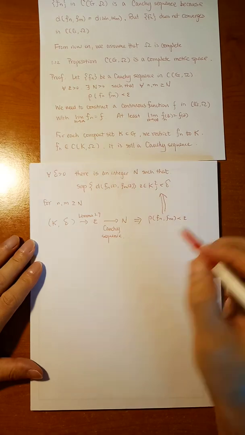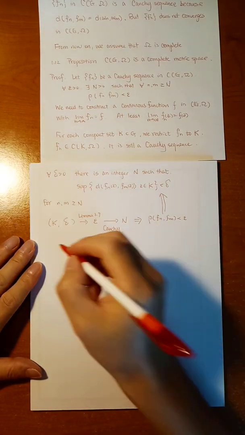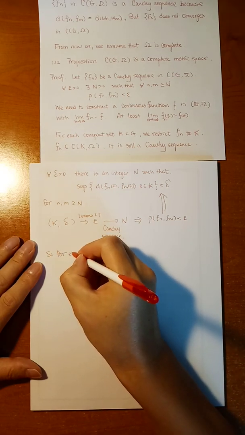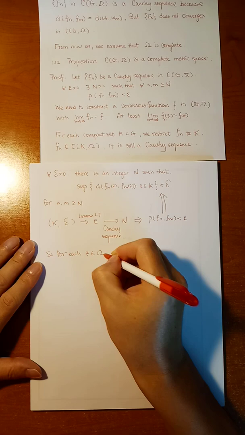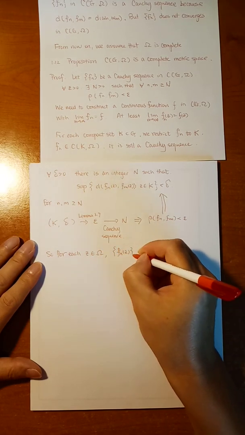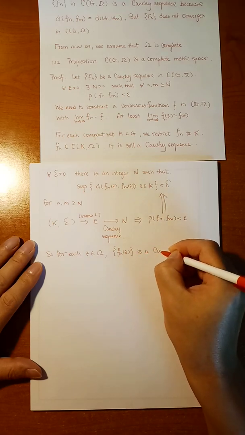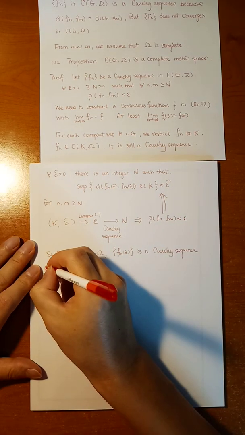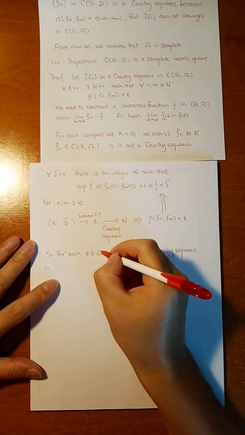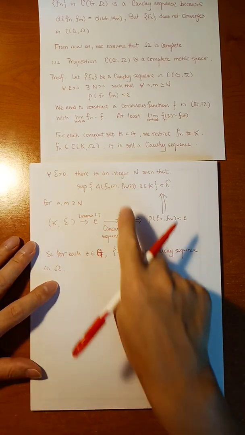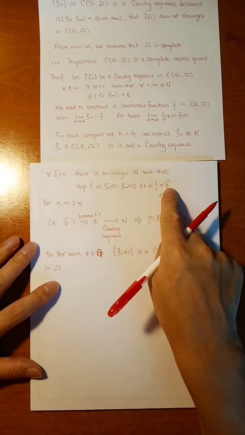So for each z in G, my bad, for each z in G, f_n(z) is a Cauchy sequence in Ω. f_n(z) is always uniformly less than delta.